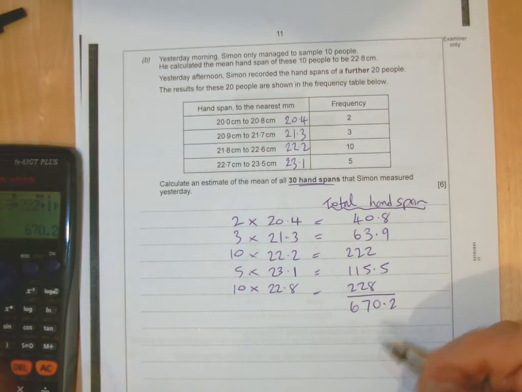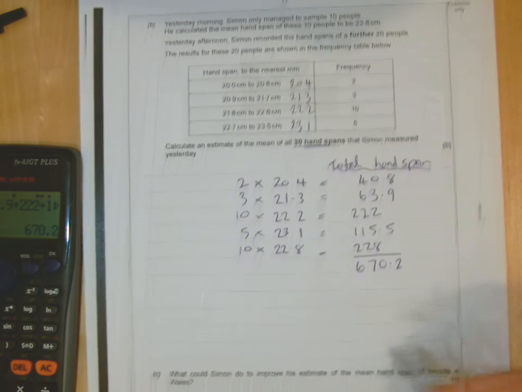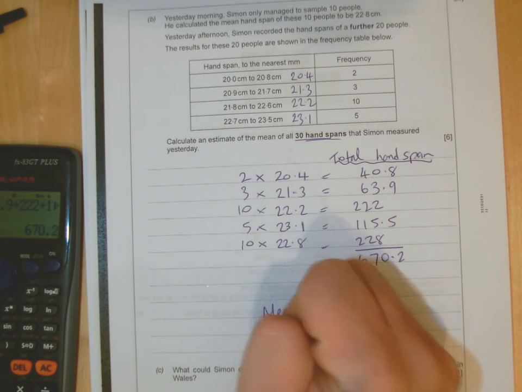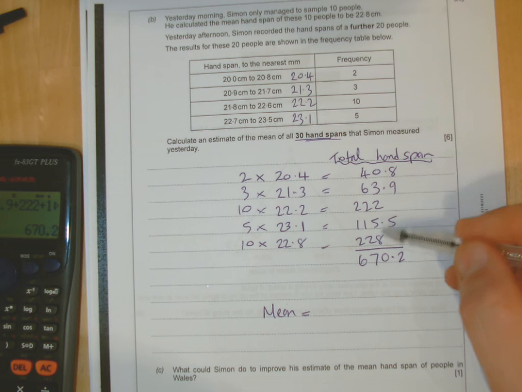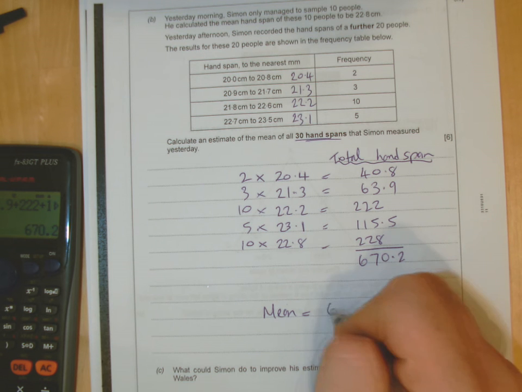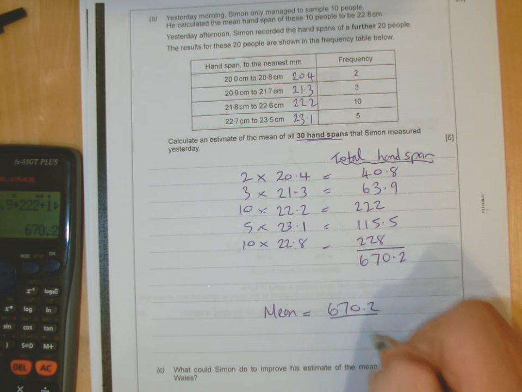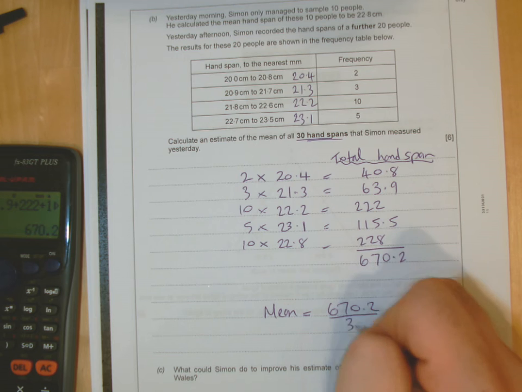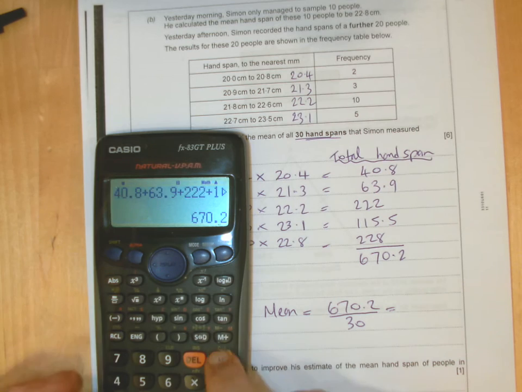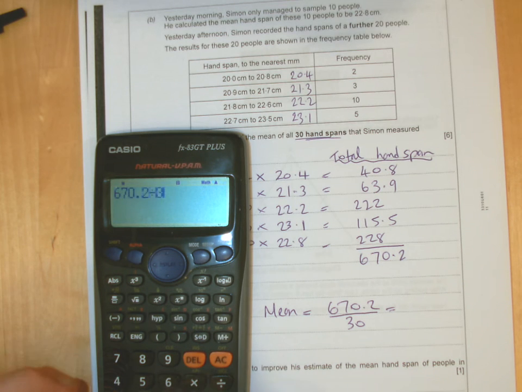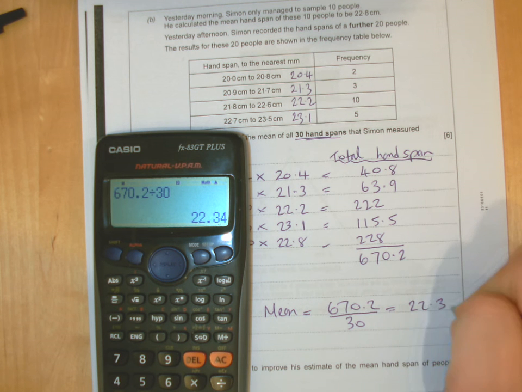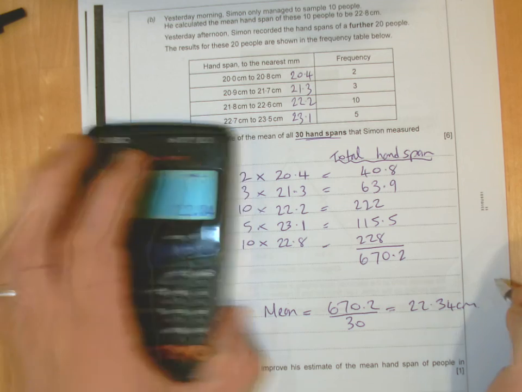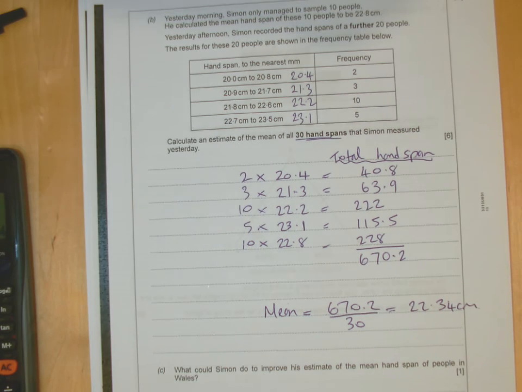Then to get the mean, you take the total divided by how many? So 30. So 670.2 divided by 30, and I get 22.34 centimetres as my estimated mean.